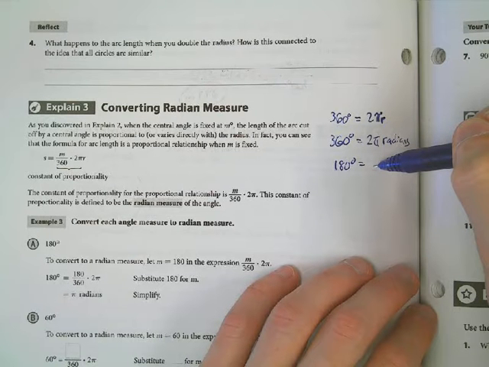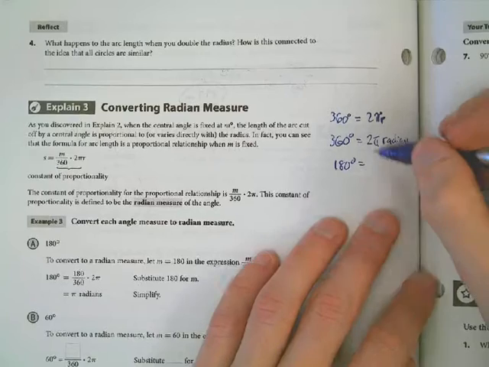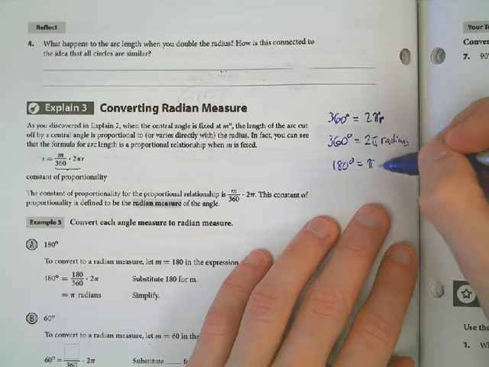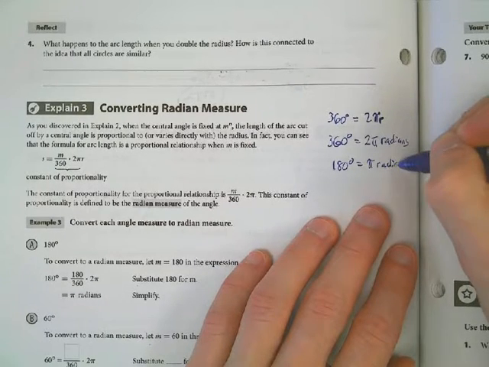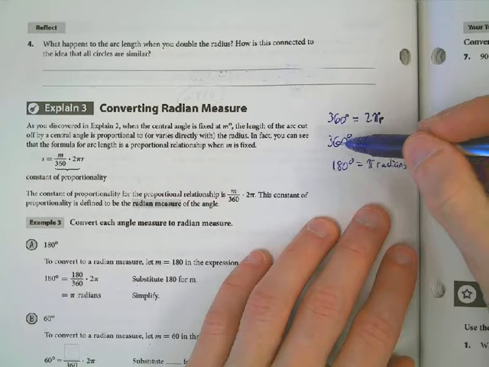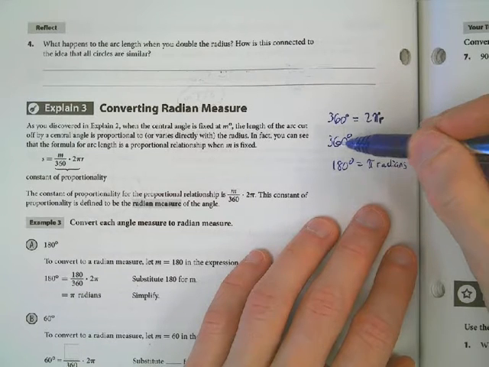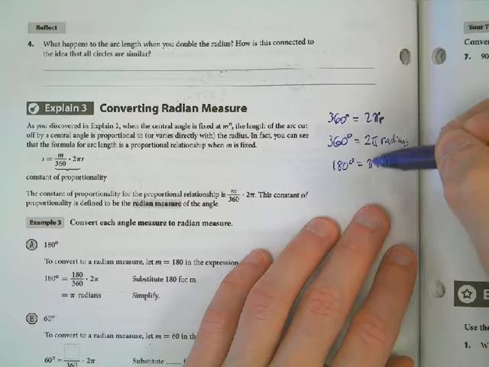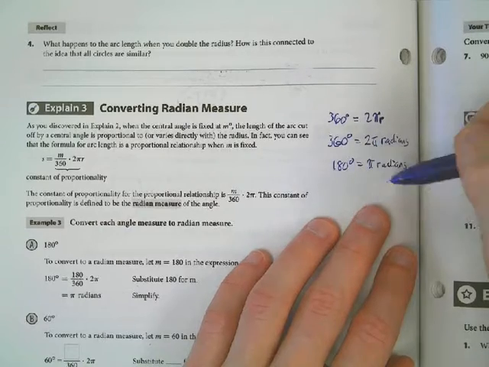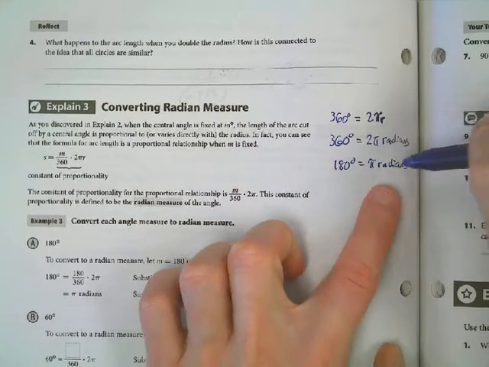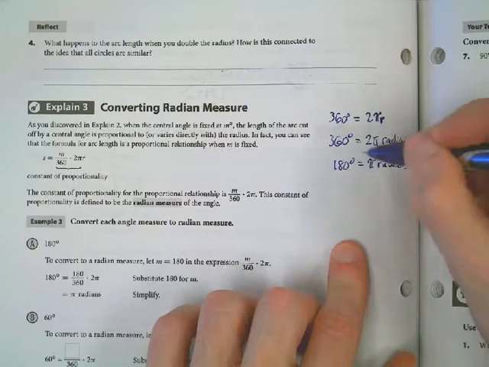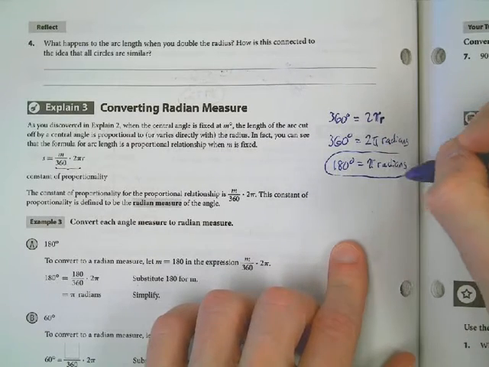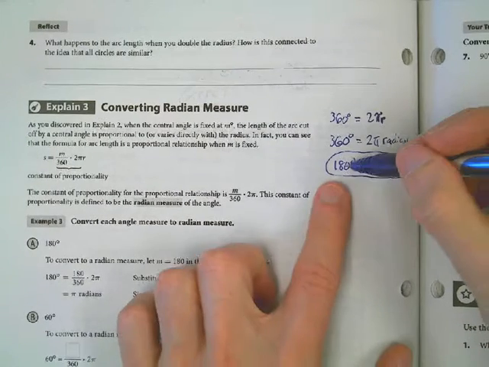1 pi radian, or just pi radians. Yes, how'd you come up with that, Lamel? Yeah, 360 divided by 2 is 180, so 2 pi divided by 2 is just pi radians. So 180 degrees is the same as pi radians. And this is the key relationship to remember: 180 degrees is pi radians.